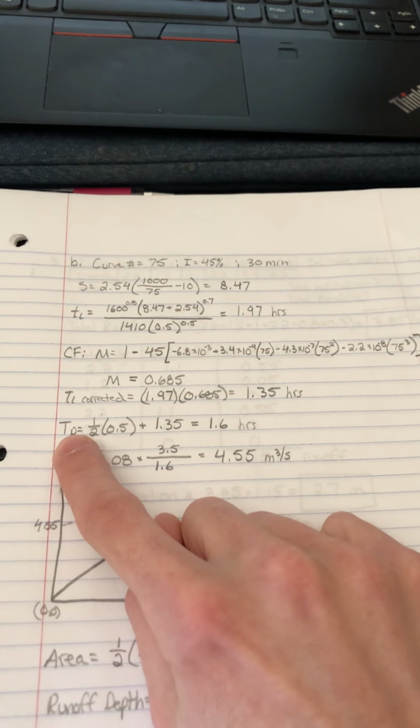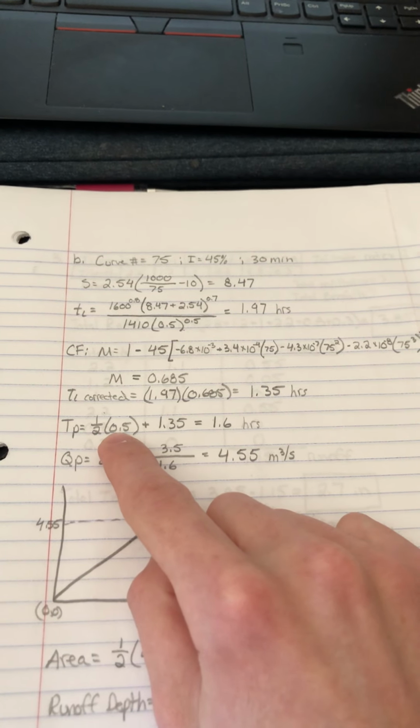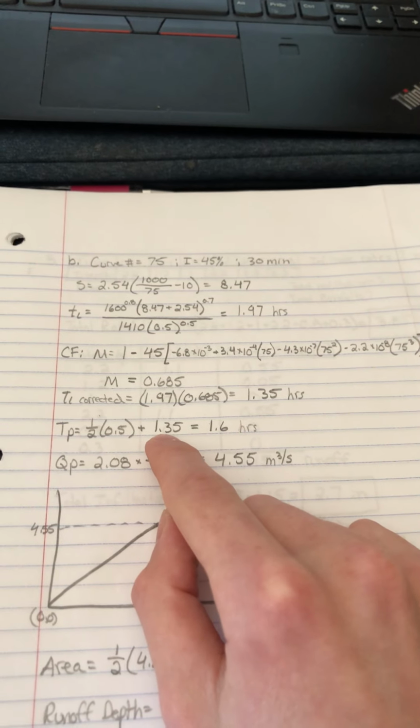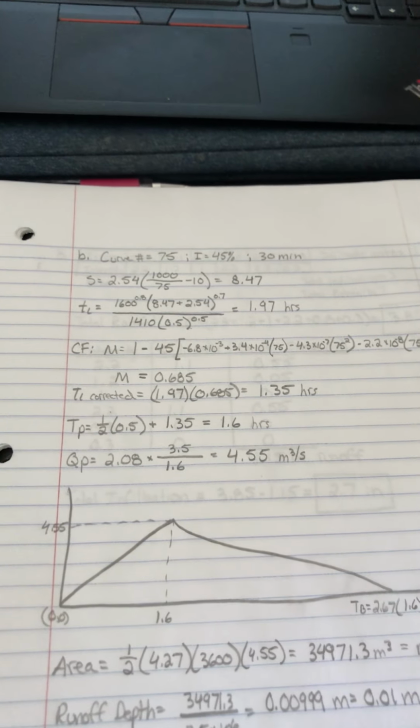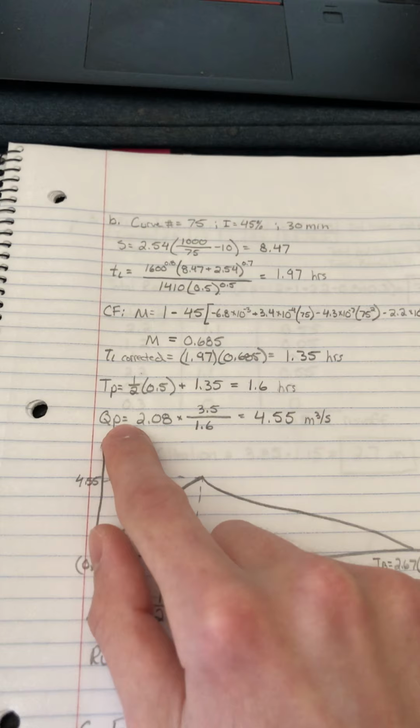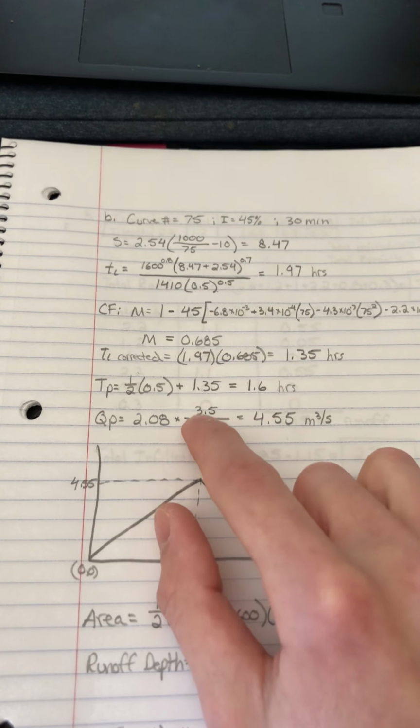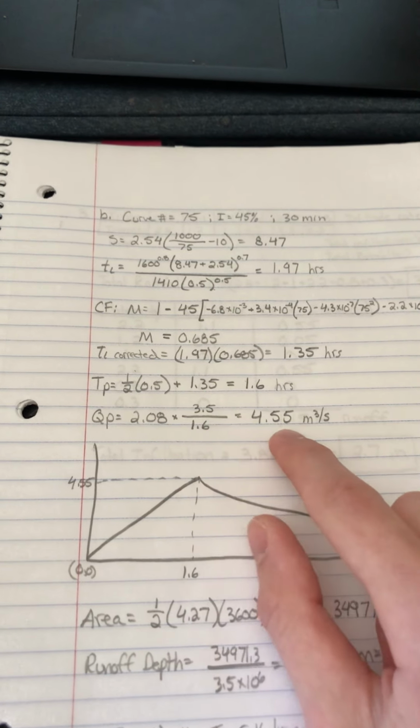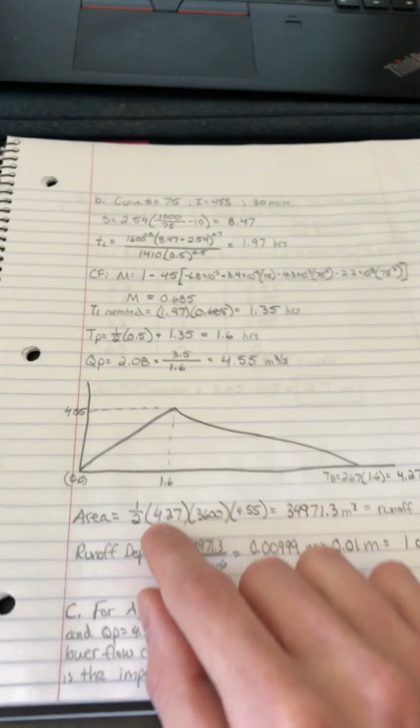And then TP, same time, it's a half hour, and this time use the corrected time to get 1.6 hours. And QP, use TP, and then you keep this in kilometers squared. Here's the hydrograph.